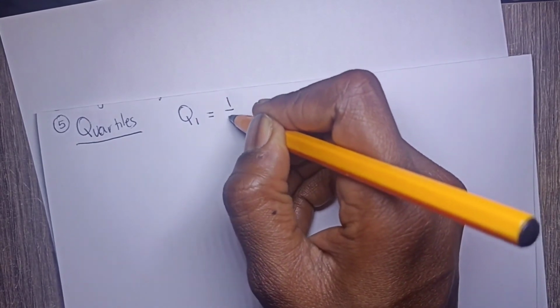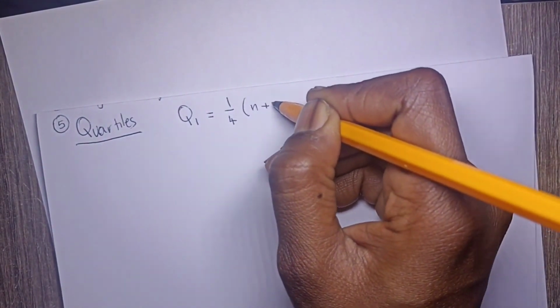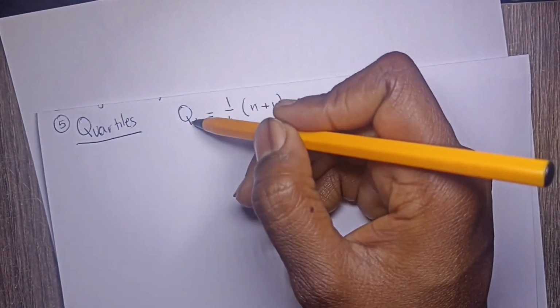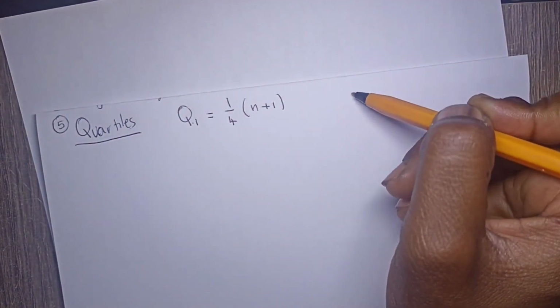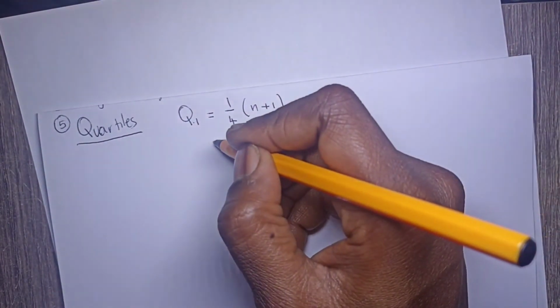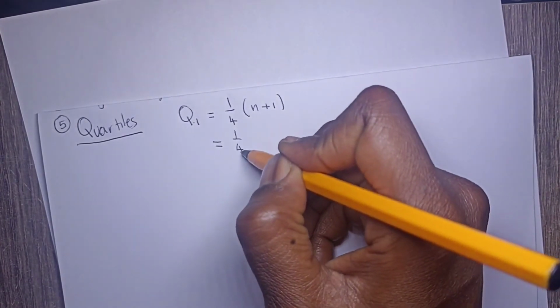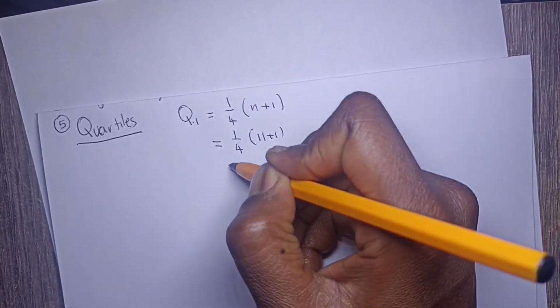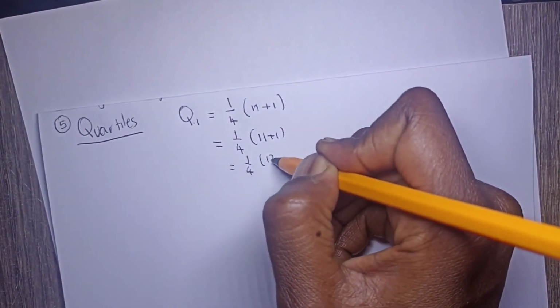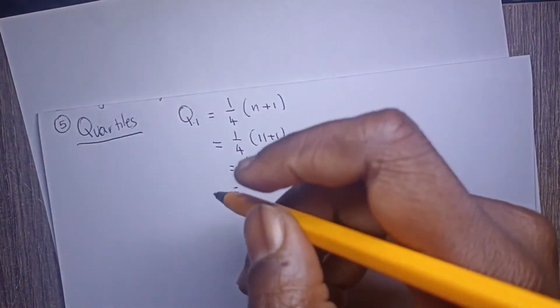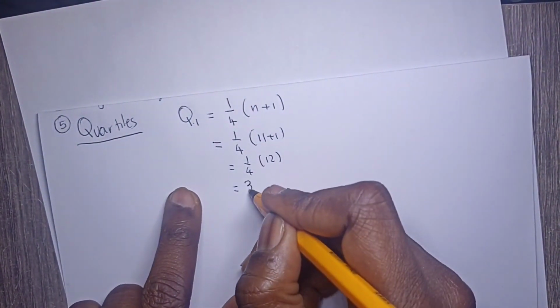First, Q1 we said is 1 over 4 (n plus 1). You need to know the formula. Q1 is 1 over 4, Q2 is 1 over 2, Q3 is 3 over 4. So 1 over 4, open bracket, 11 plus 1 will give us 12. What is a quarter of 12? It's 3.